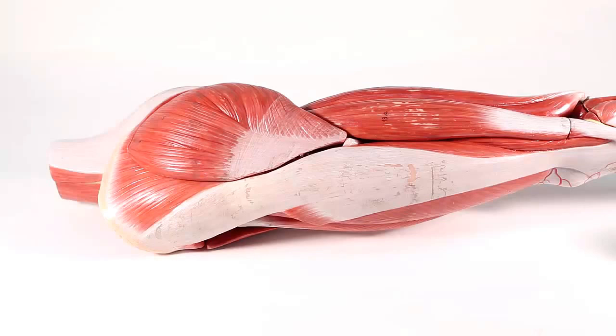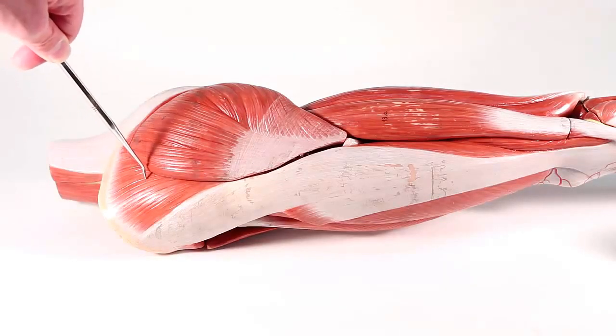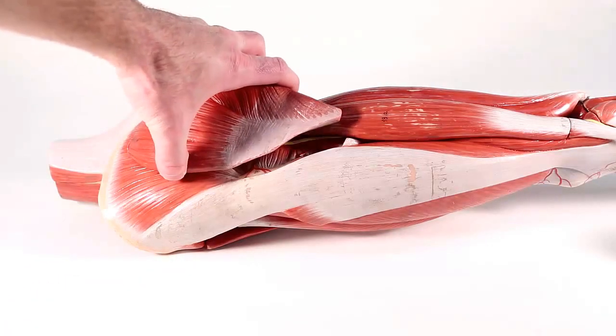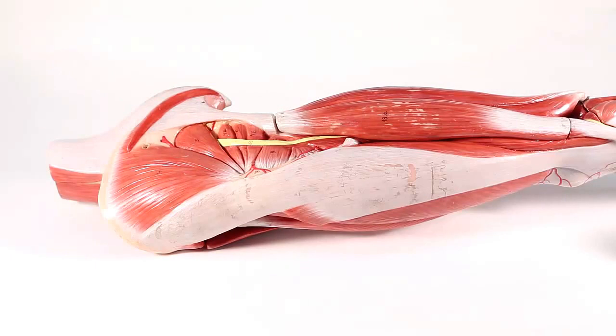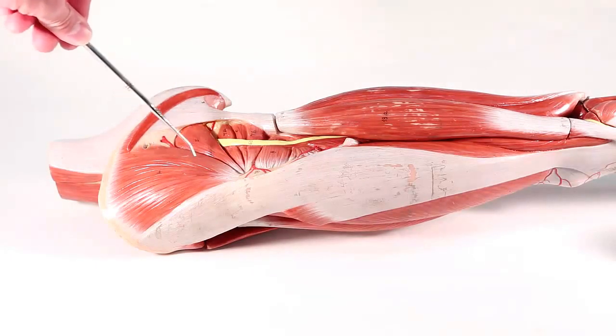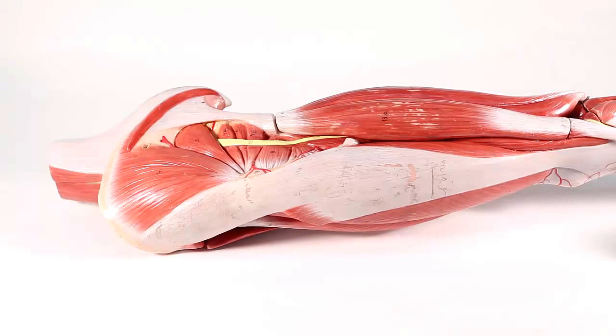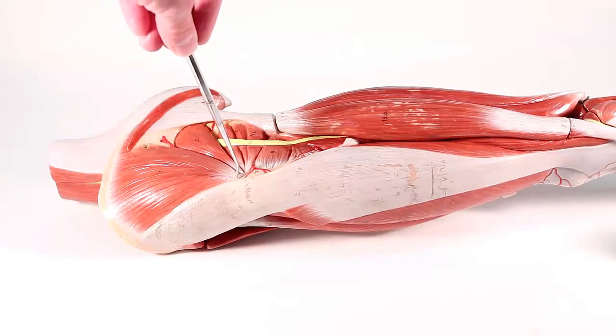Now if we go just a little bit deeper, you can notice this piece right here, which is running under the gluteus maximus. If we take that off, we can notice that this muscle right here is the gluteus medius. Now the gluteus medius has origins from in between the anterior and posterior gluteal lines. But then you can see how it comes down and it inserts right here.